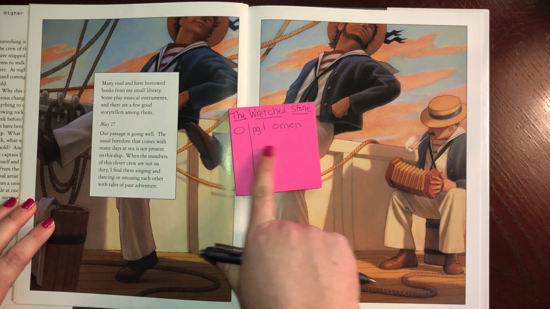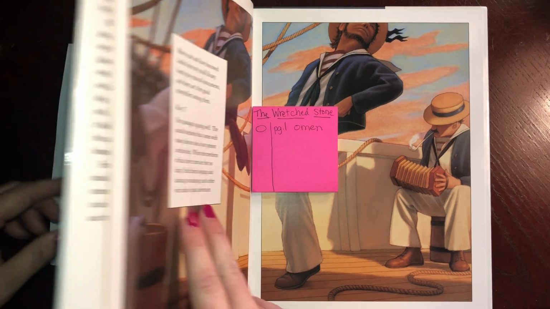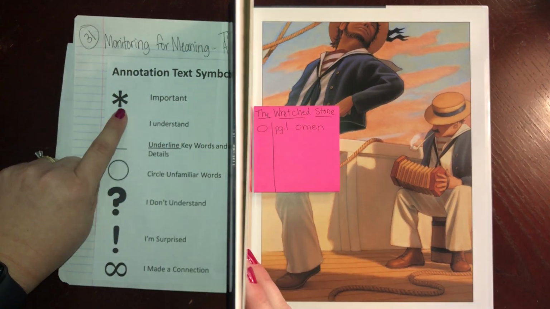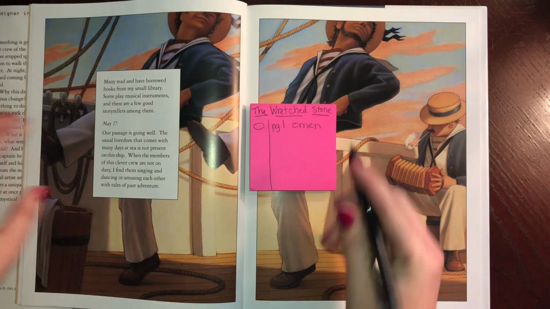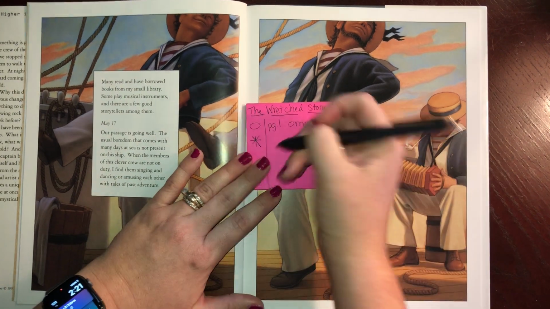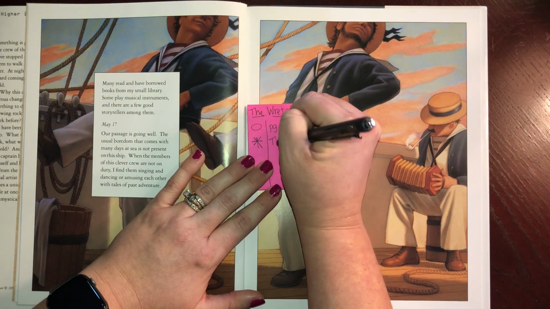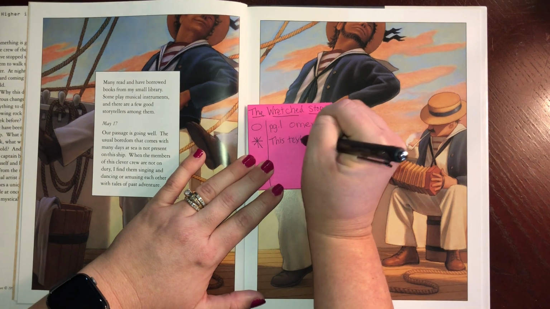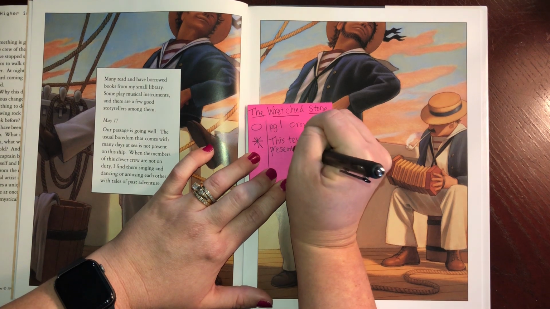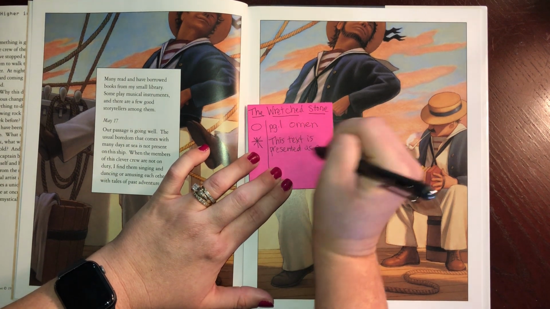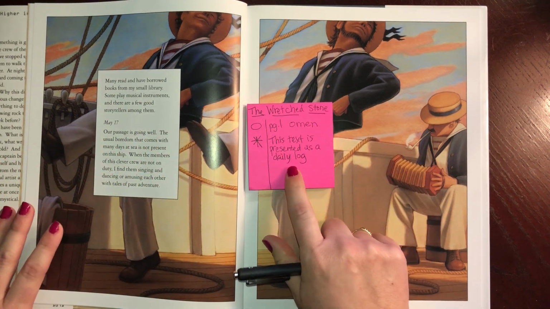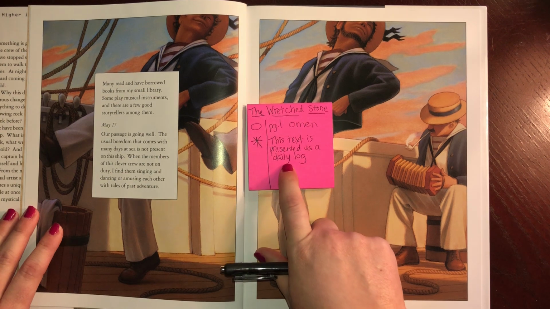So I'm going to go back to my annotation sticky, and I'm going to look at that there is something important that I think might be happening right now within the way the author is creating the text. So I'm going to draw my star or my asterisk to say that this text is presented as a daily log. So I think that that might be important to my understanding of how this story is being told. So it's being presented as a daily log.